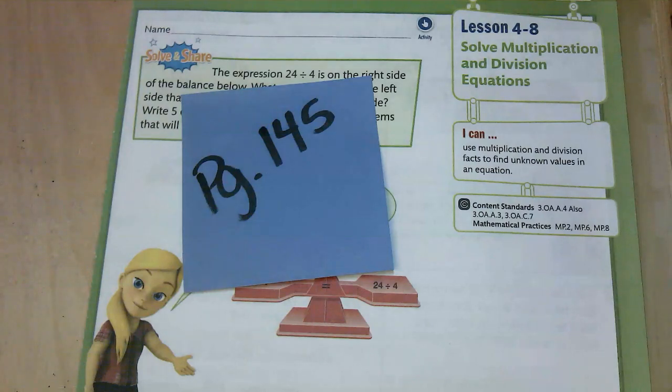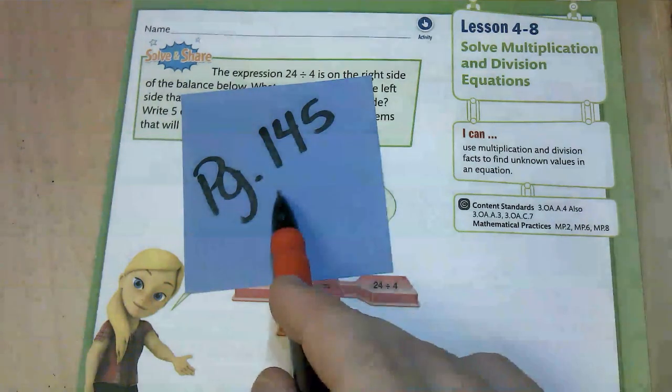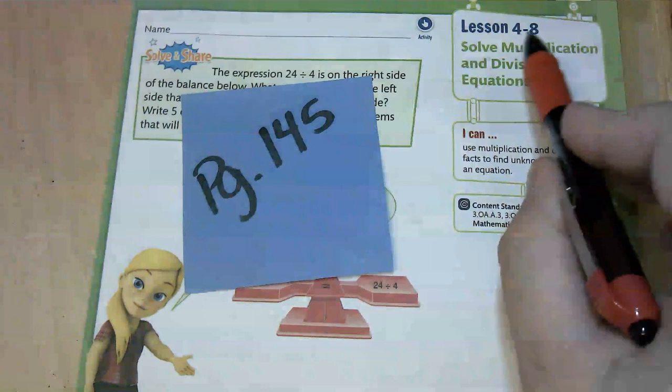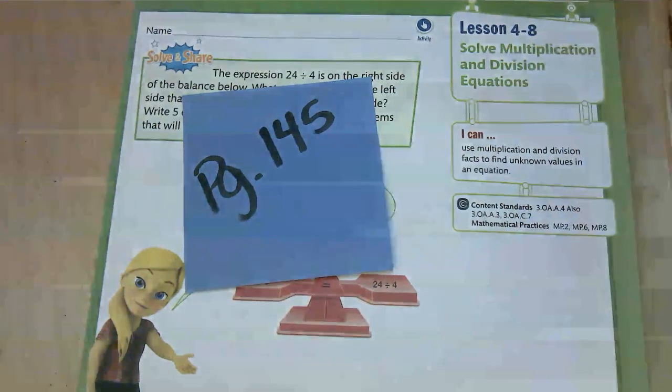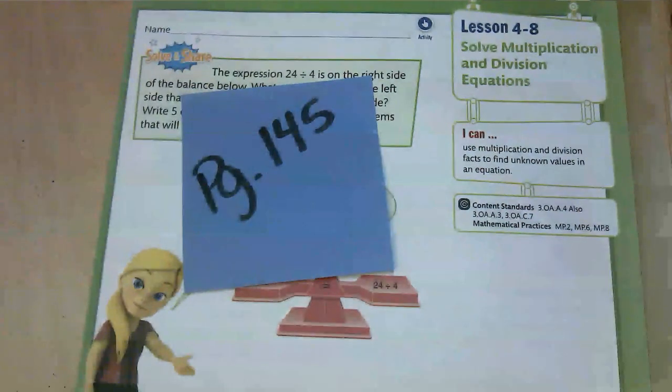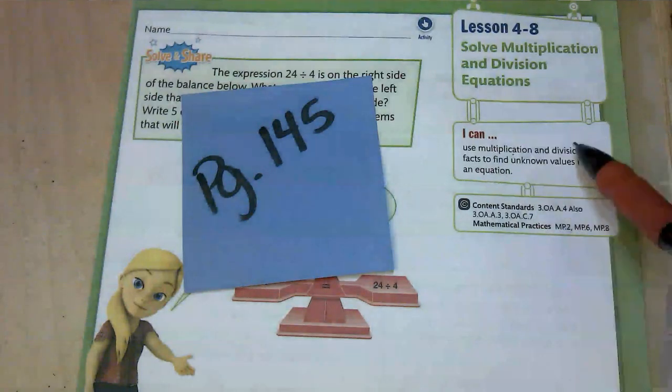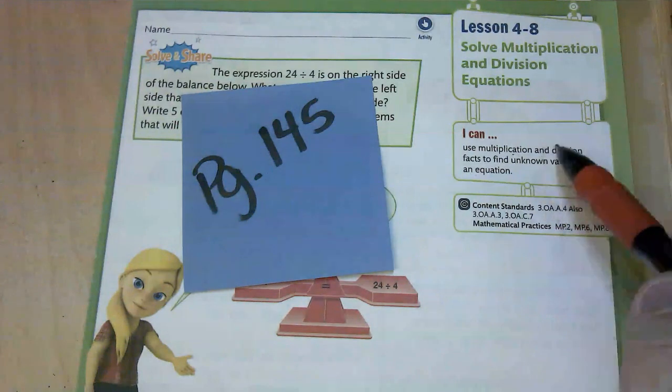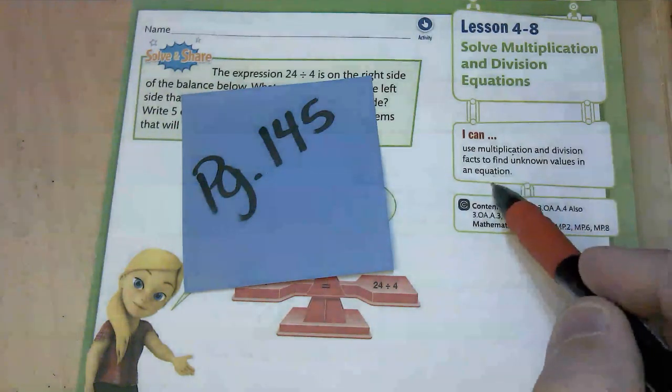Hey there, third grade. We are going to be getting started today on page 145. Today we are working on lesson 4.8, which is solve multiplication and division equations. At the end of our lesson today, we want you to be able to say, I can use multiplication and division facts to find unknown values in equations.